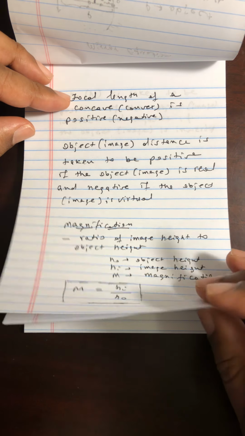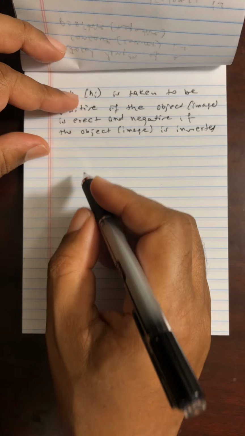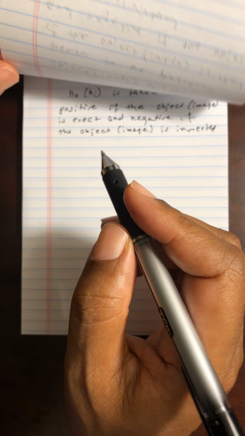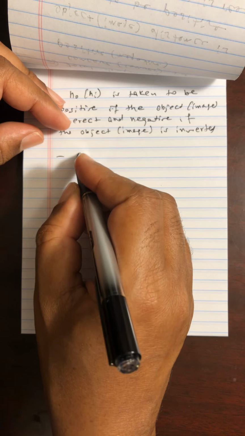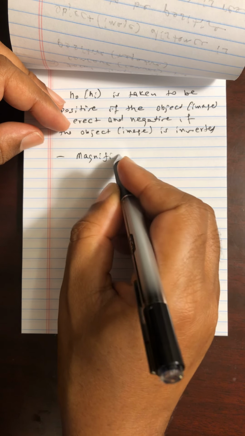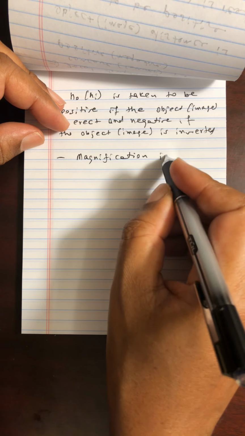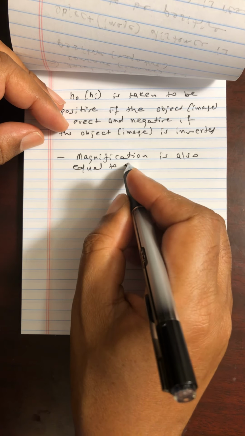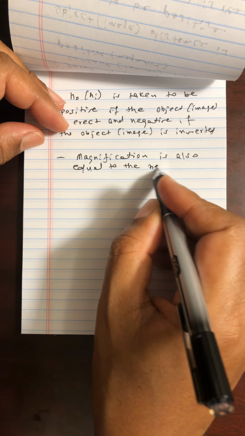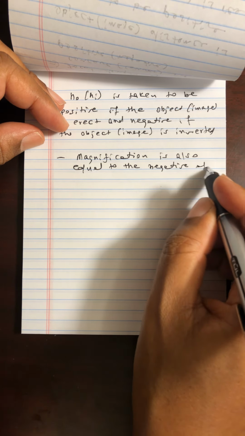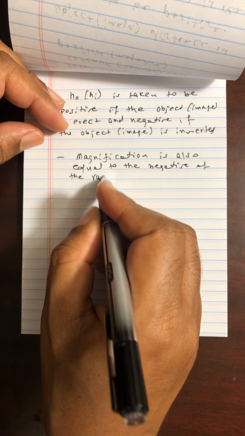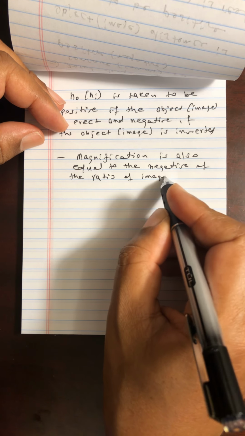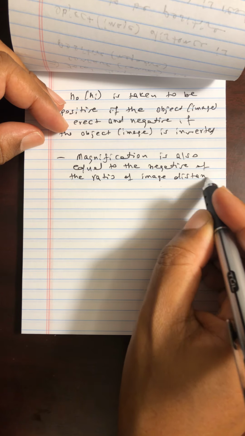All right. Now it can also be shown that the magnification is also the negative of the ratio of image distance to object distance. Okay. So magnification is also equal to the negative of the ratio of image distance to object distance.